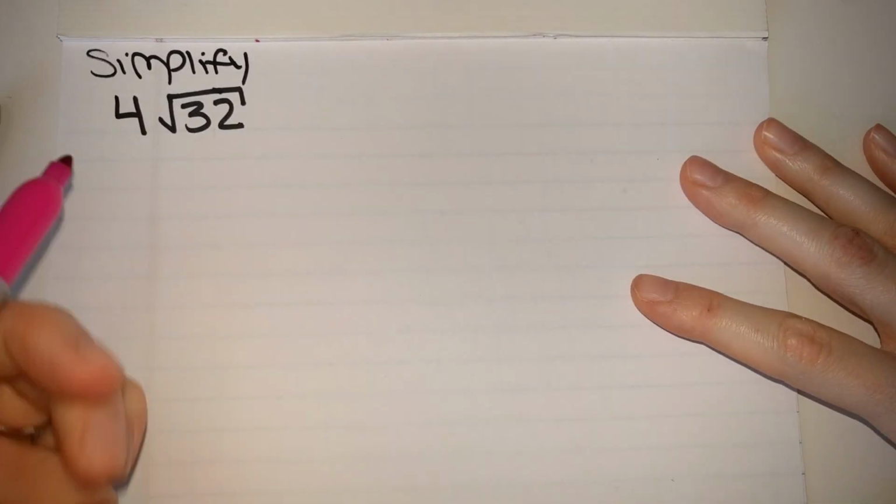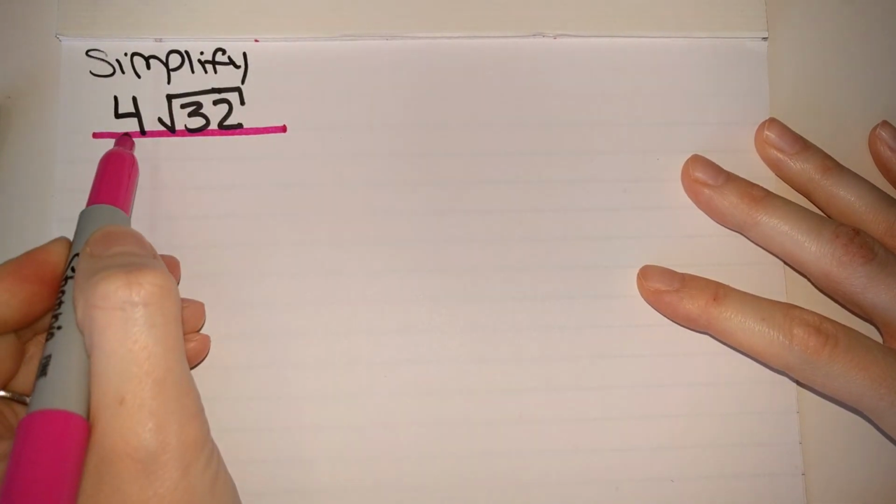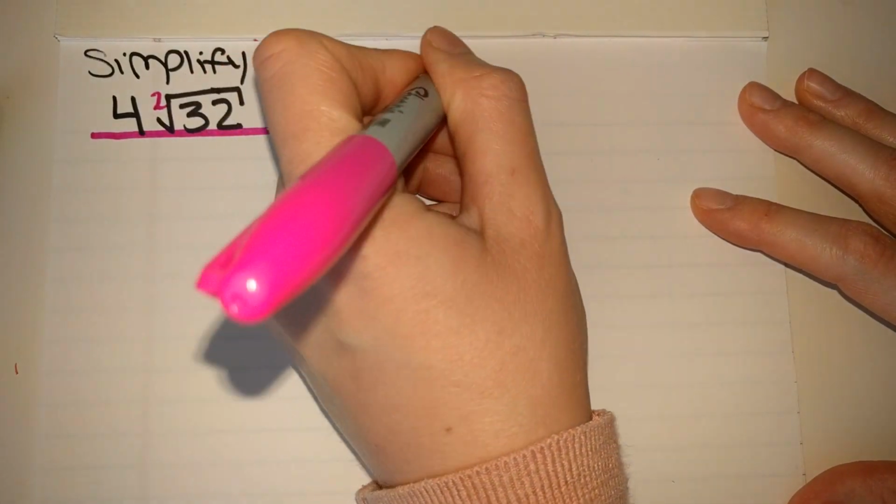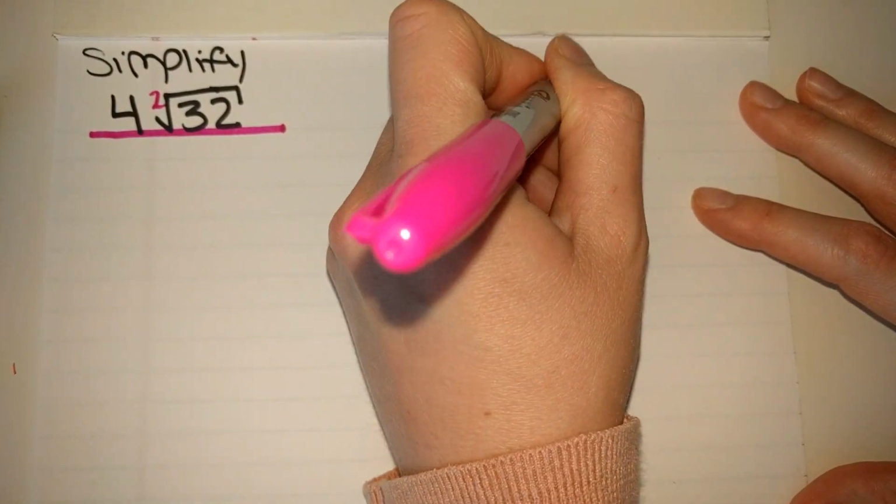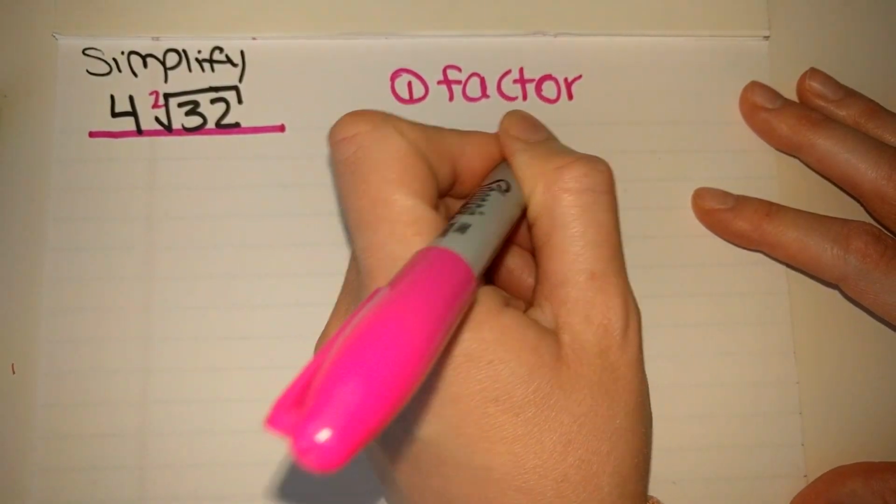So to simplify 4 square root of 32, first of all, 4 is the coefficient, the number in front of the radical. And we're looking at a square root, so that has an understood index of 2. So my first step is that I factor whatever the radicand is. So I'm going to factor 32.